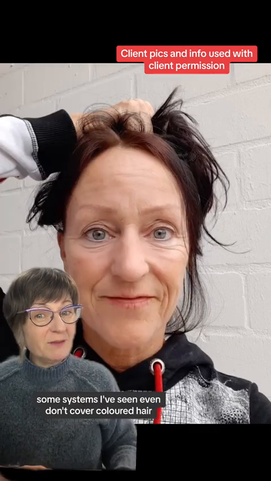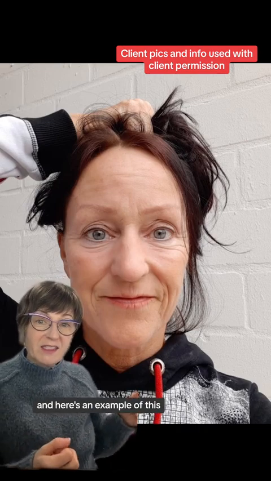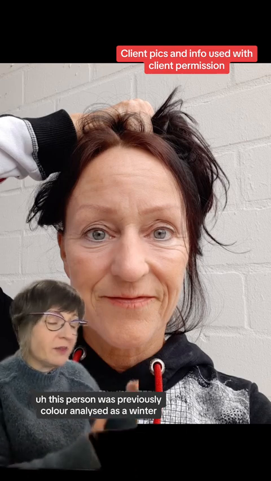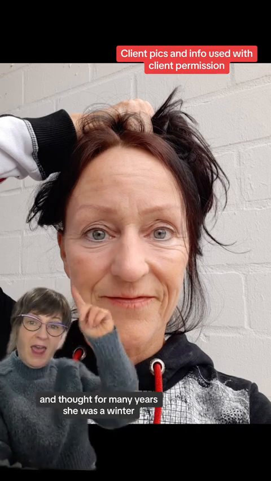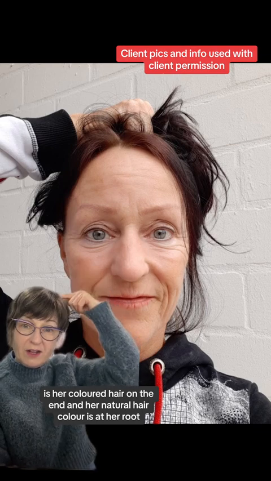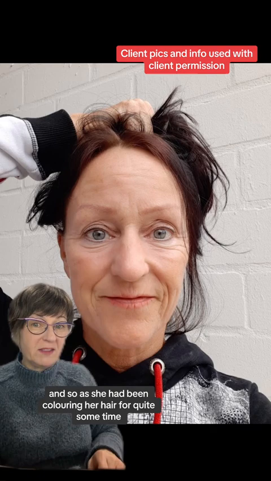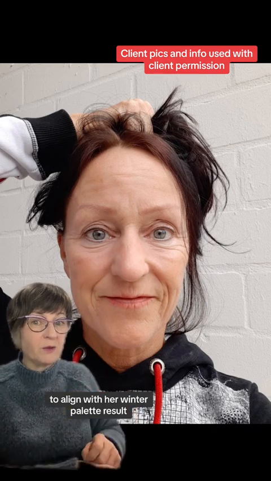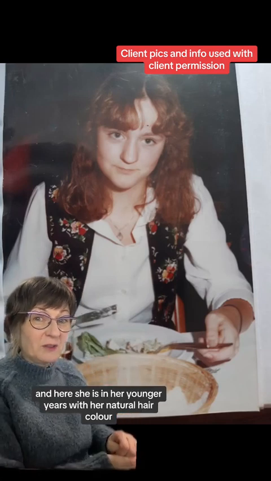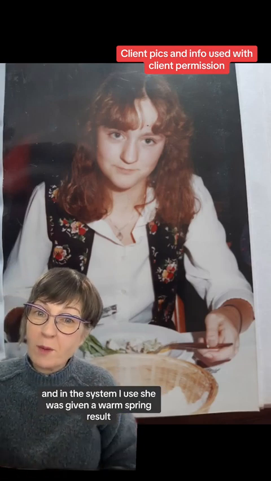Some systems I've seen even don't cover colored hair, and here's an example of this. This person was previously color analyzed as a winter and thought for many years she was a winter, and this is her colored hair on the end, and her natural hair color is at her root. And so she had been coloring her hair for quite some time to align with her winter palette result. And here she is in her younger years with her natural hair color, and in the system I use, she was given a warm spring result.